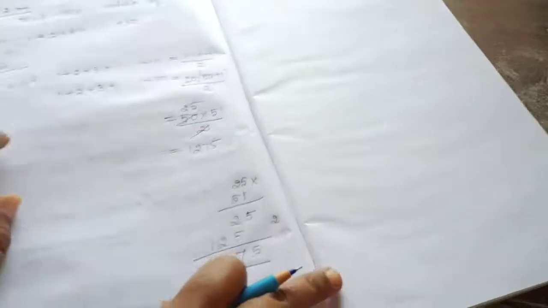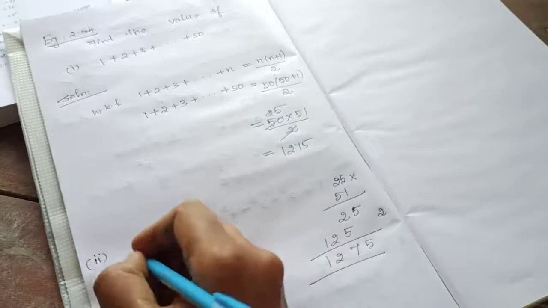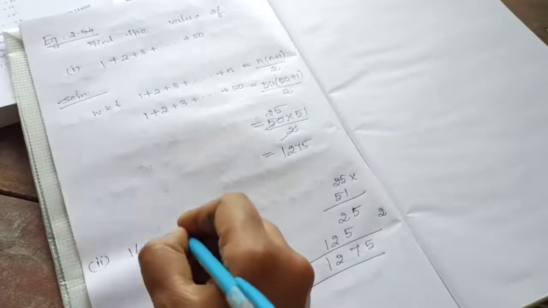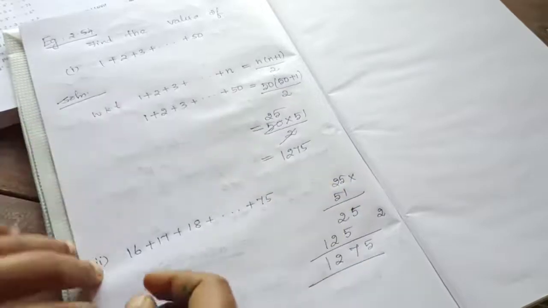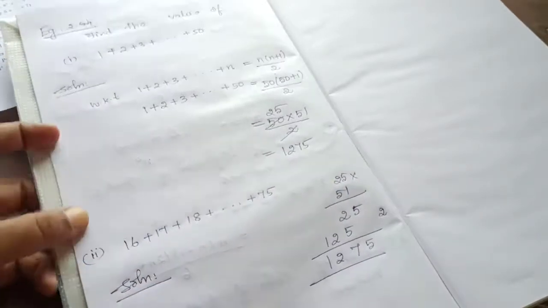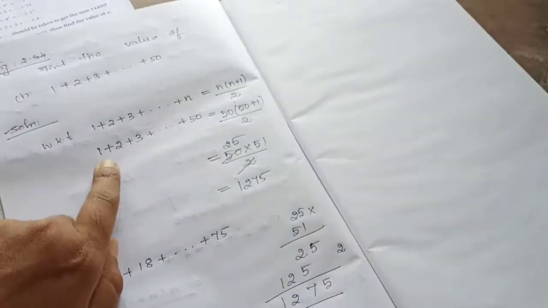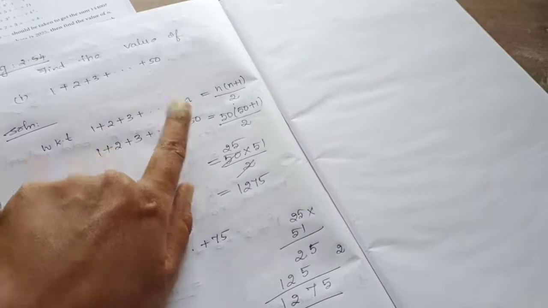Shall we move to the second subdivision now? Okay. Listen. Second subdivision: 16 plus 17 plus 18 plus up to 75. Here also, listen carefully. If the series starts with 1 only, you can use the formula for the first n natural numbers.